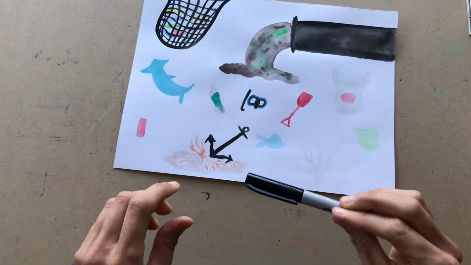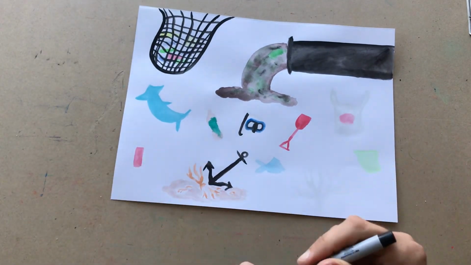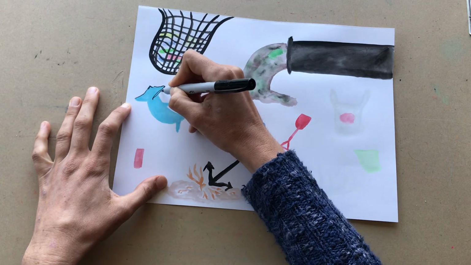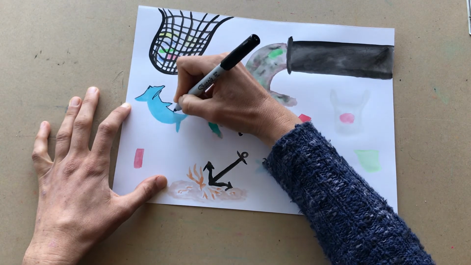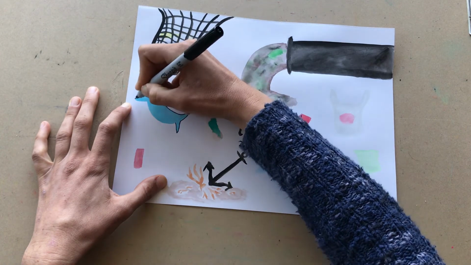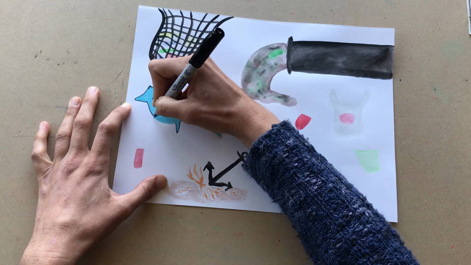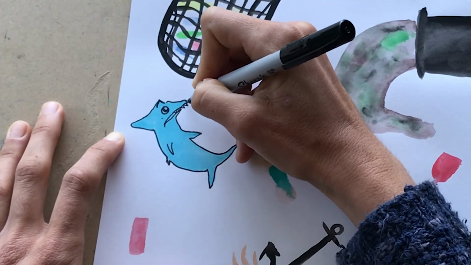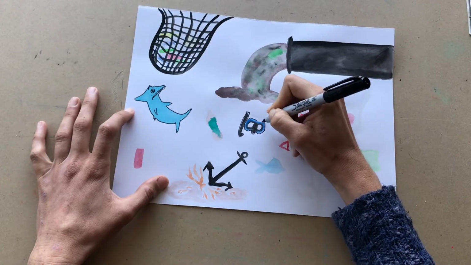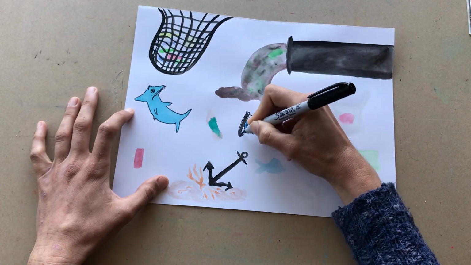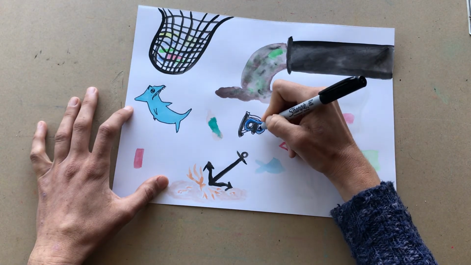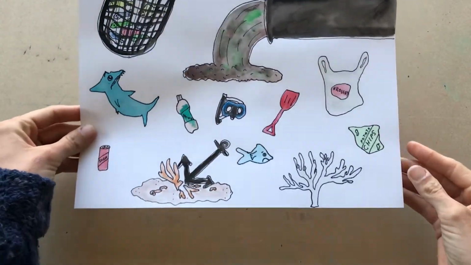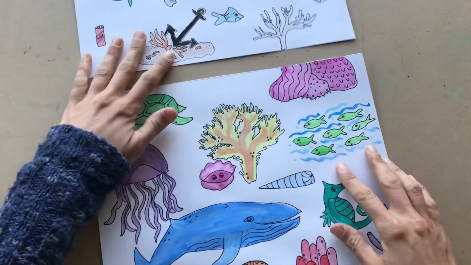Do the same types of outlines for your polluted ocean scene. Great! Now that you've finished, it's time to cut everything out.